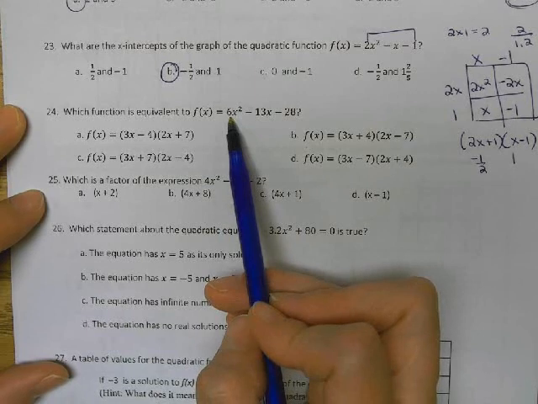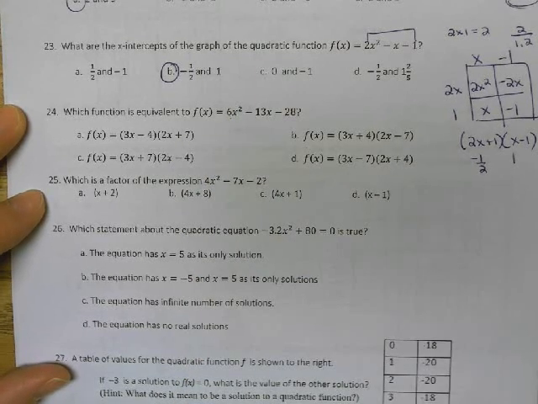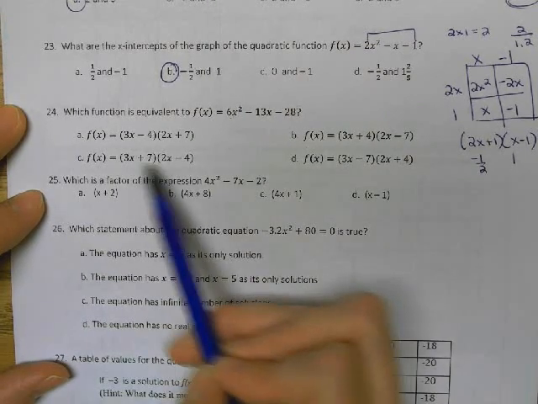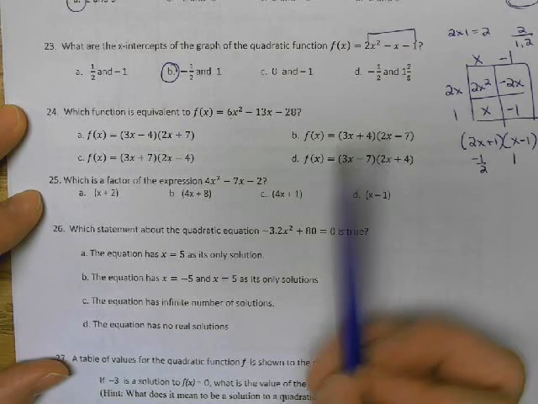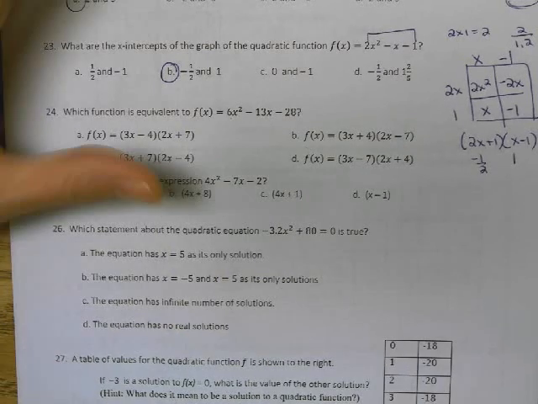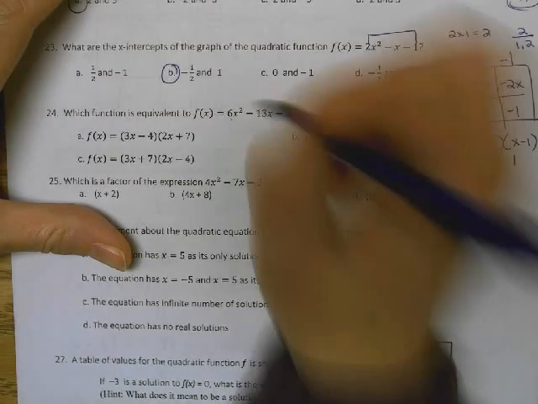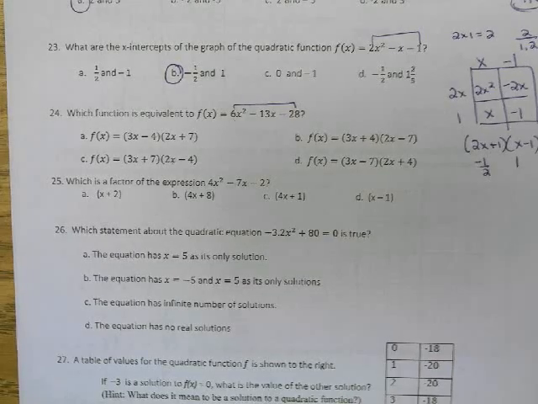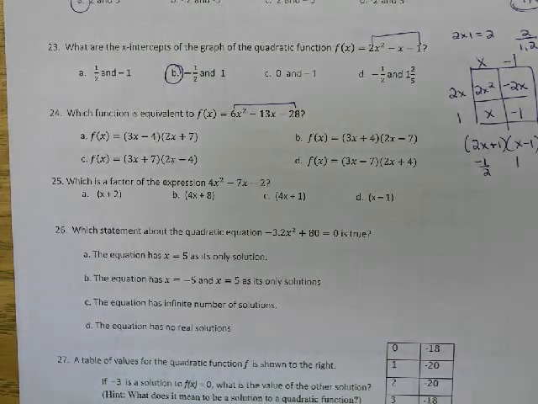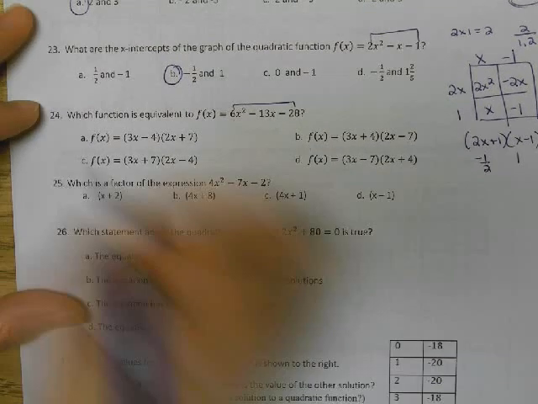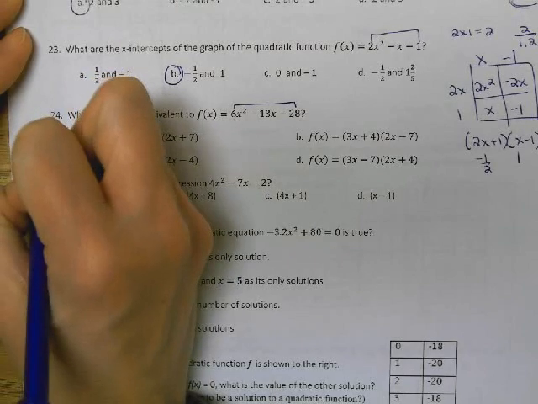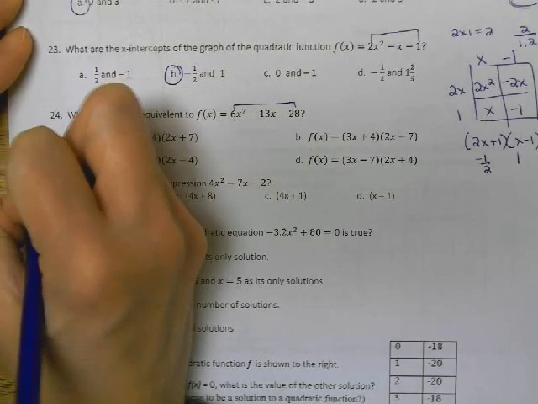Alright, on 24, you are just factoring to see which one is equivalent. If for any reason you cannot remember how to factor, you could always go backwards and re-multiply these out to see which one gives you that. Oh, but if I do 6 times 28, I get 168, and now I need to list all the factors of 168.